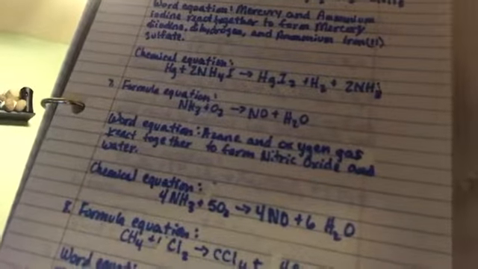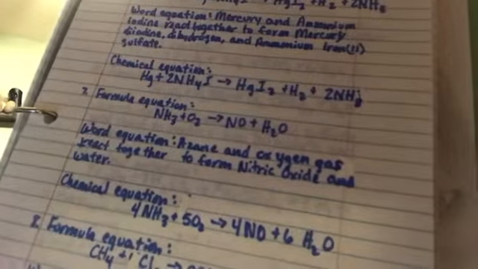Number 7, in the word equation it states that azane and oxygen gas react together to form nitric oxide and water. So the difference between the formula equation and the chemical equation is that we need 4 of the azane and we need 5 of the oxygen gas in the reactant side. In the product side, we're going to need 4 of the nitric oxide, and we're going to need 6 of the waters.